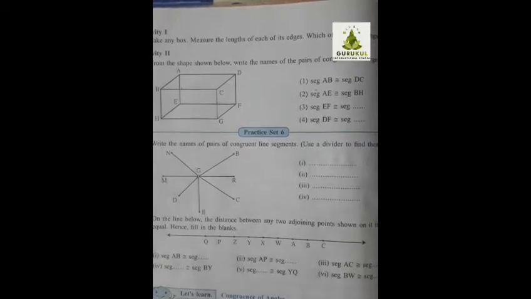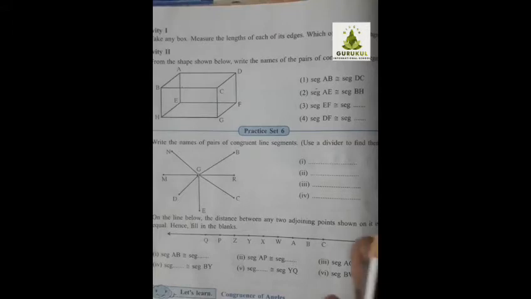For this I have taken the picture from your textbook itself. In your practice set 6, the very first question which they have given: write the names of pairs of congruent line segments, use a divider to find them. Now why am I taking the actual textbook picture? Because in this question we have to find out the exactly congruent segments which are given in the figure.